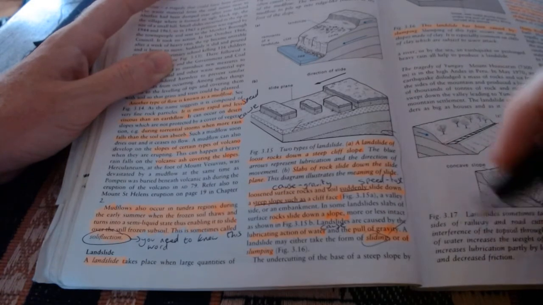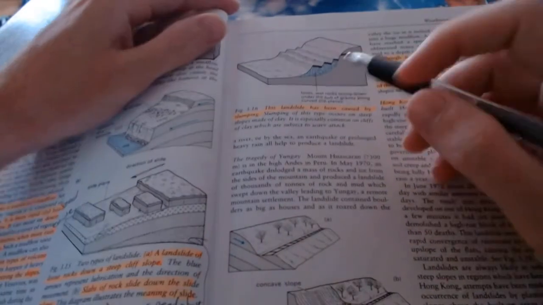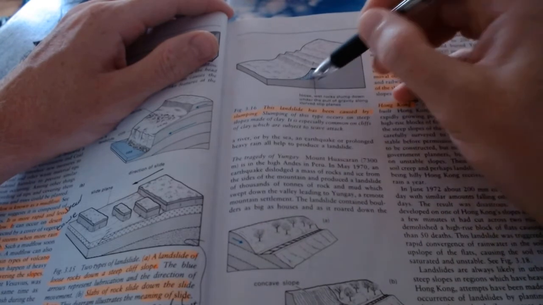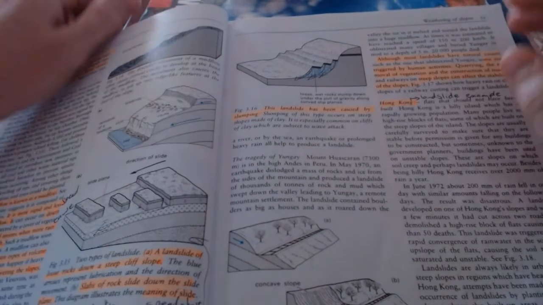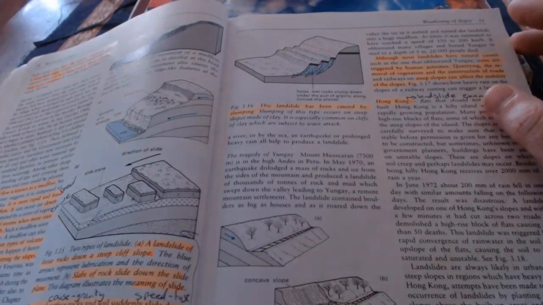Slumping is on the next page up here. I'll show you that just now. So now we've got our slumping, which is just here. The landslide is caused by slumping, where pieces fall down in big chunks on top of each other. We'll look at some diagrams of this in our next lesson on Friday. But for now, that's all we need.